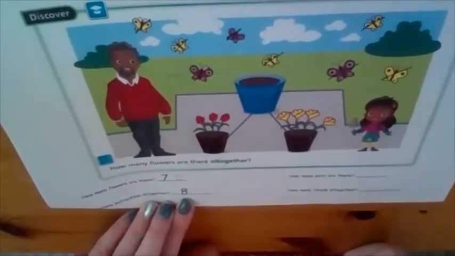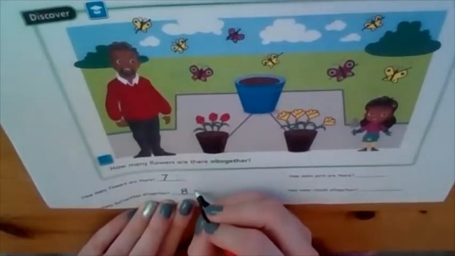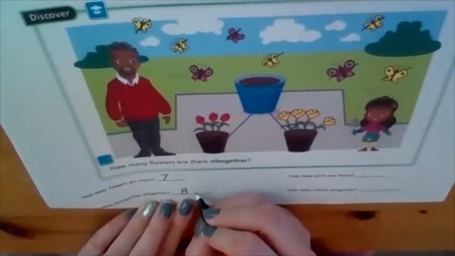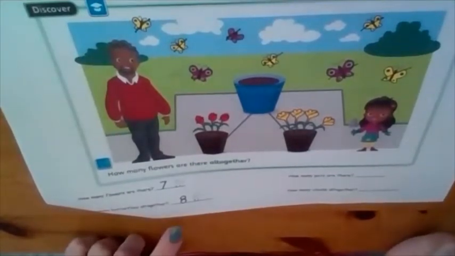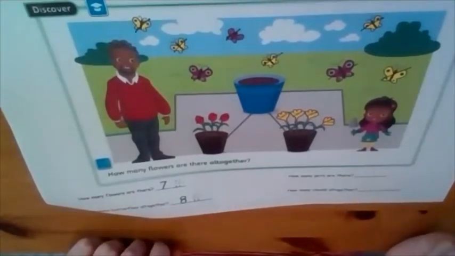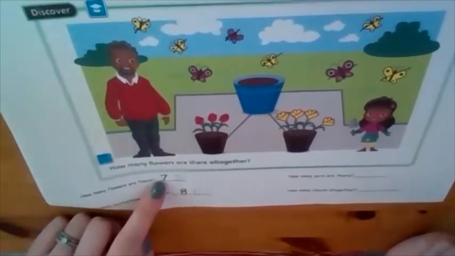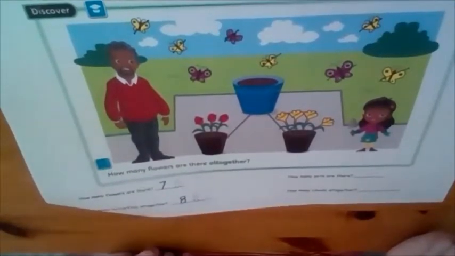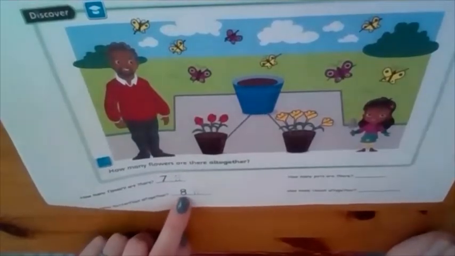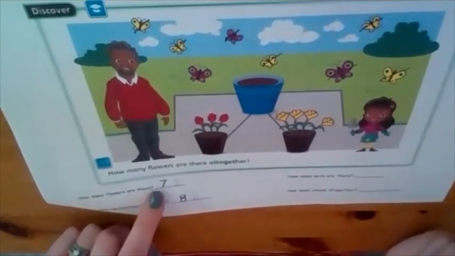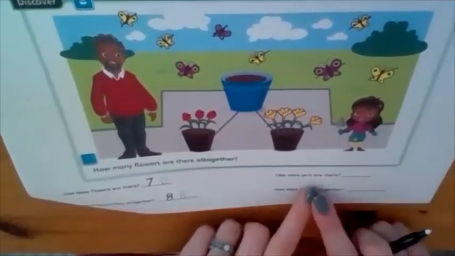If you can't do your 8, because that's one of the trickiest ones, we can do our dots. 1, 2, 3, 4, 5, 6, 7, 8. Now here's an extra question for you. Are there more flowers or are there more butterflies? What do you think? Yes, 8 is bigger than 7, so there must be more butterflies and fewer flowers. Fantastic.